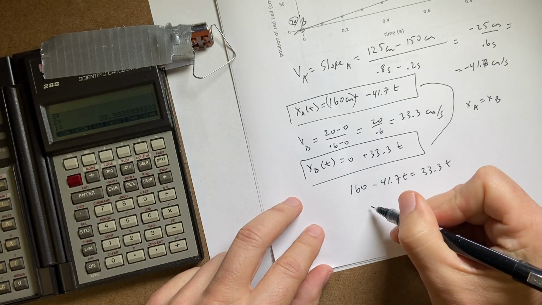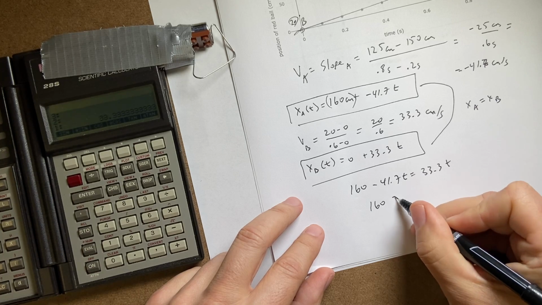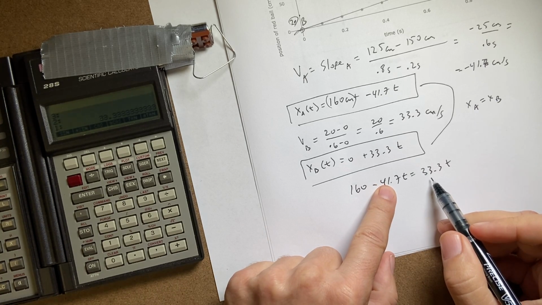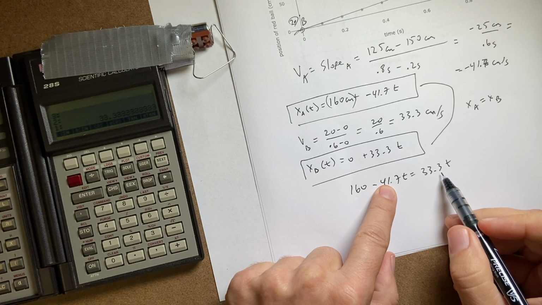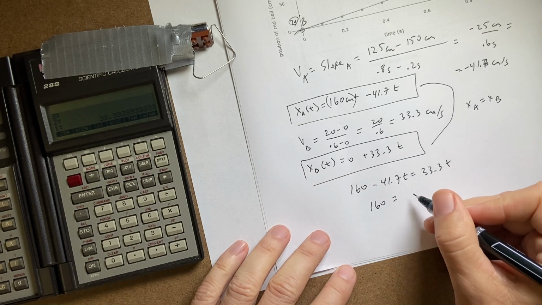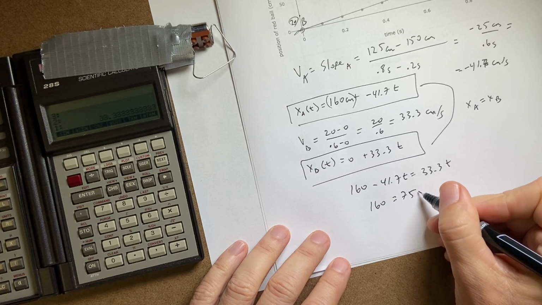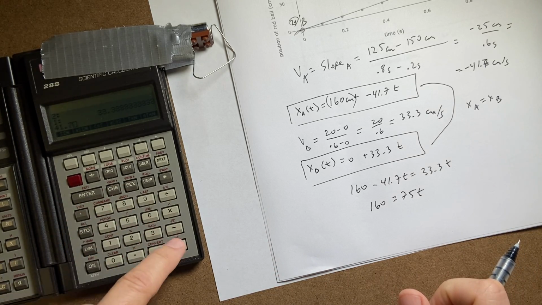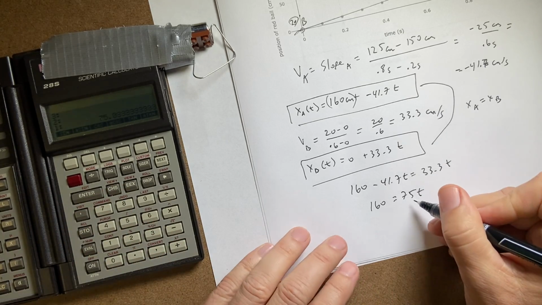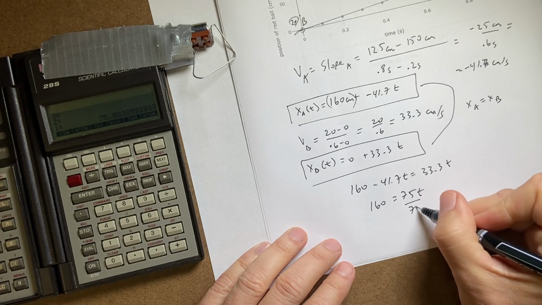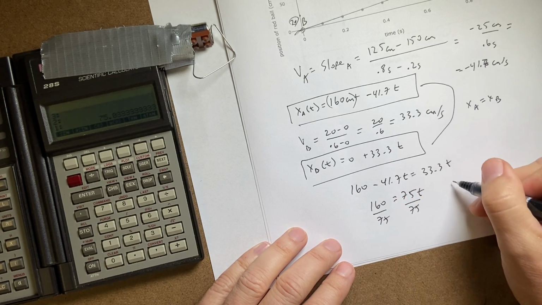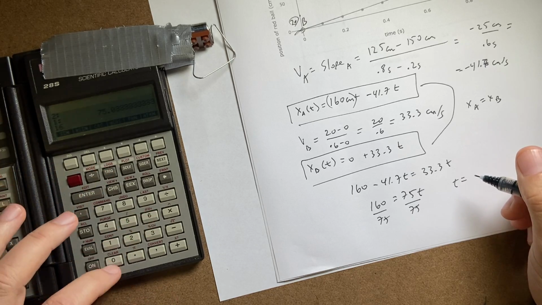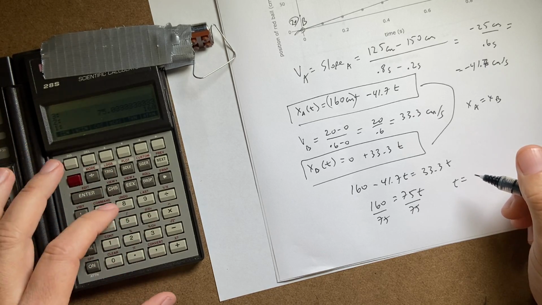I get 160 equals, let's see, this has to be 74.75, right? Did I do that wrong? 75t. Okay, let me just check real quick. 41.7 plus 33.3, yeah, 75t. Now I can divide both sides by 75. And I get t equals 160 divided by 75.